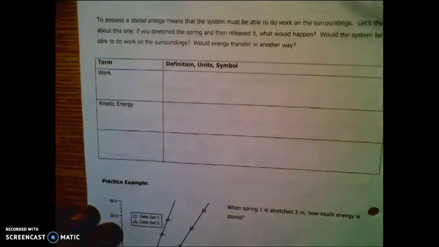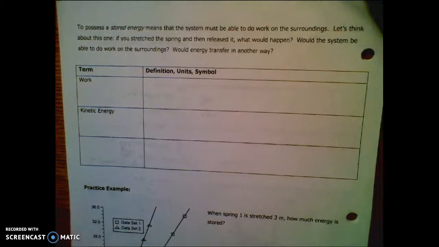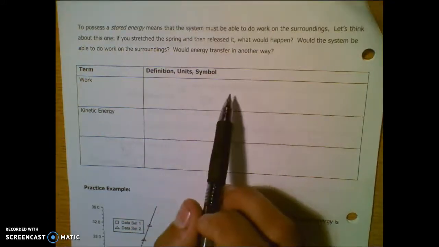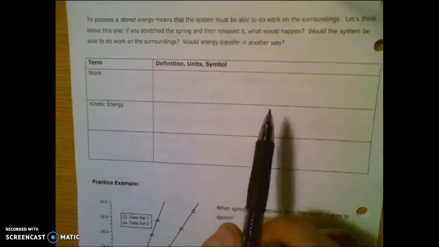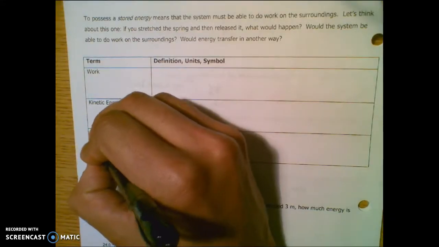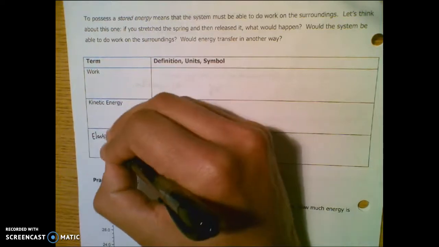What we find here is that to possess a stored energy means that the system must be able to do work on its surroundings. Let's think about this. If you stretched a spring and then released it, what would happen? We just talked about that. Would the system be able to do work on the surroundings? Would energy transfer? I think the answer is yes. You have a definition for work already, and a definition for kinetic energy already. What I'm going to add here is a definition for elastic potential energy.